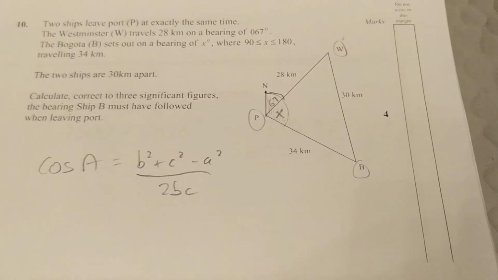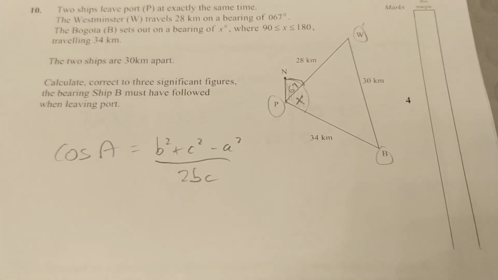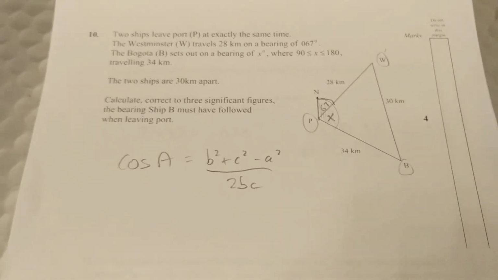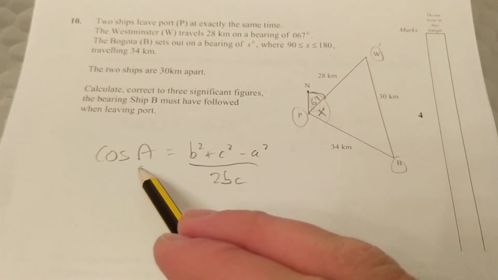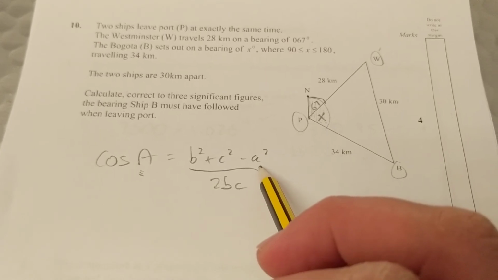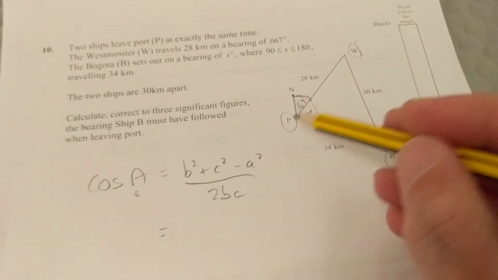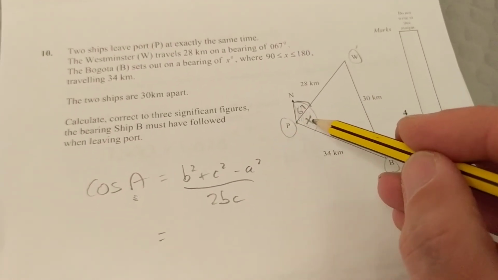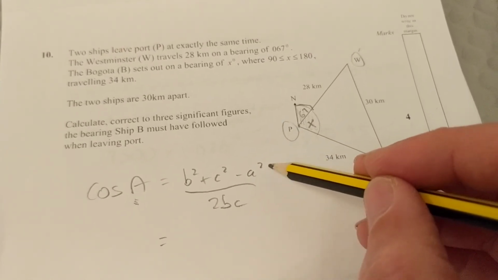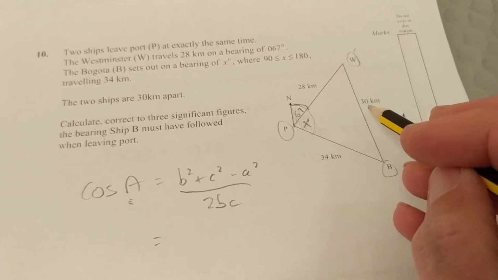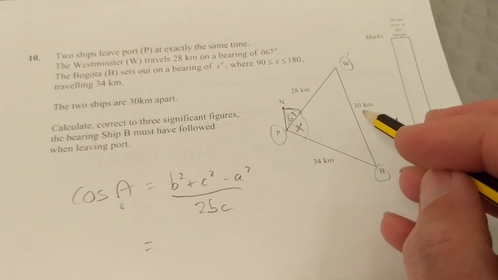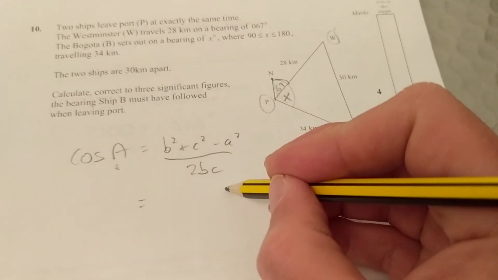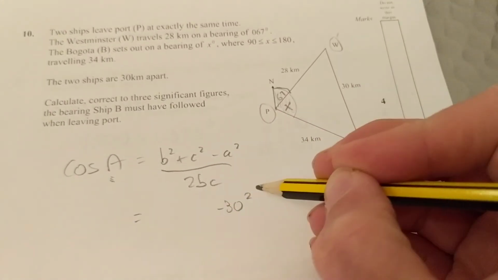Now we're dealing with P, W and B's here, okay? What I want you to try and pay attention to though is if we're trying to find the angle at A, then little a goes at the end here. So if we're trying to find the angle at P, little p goes at the end. So the 30's got to go at the end as a subtract.